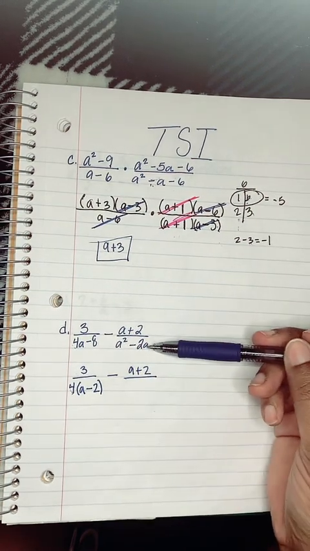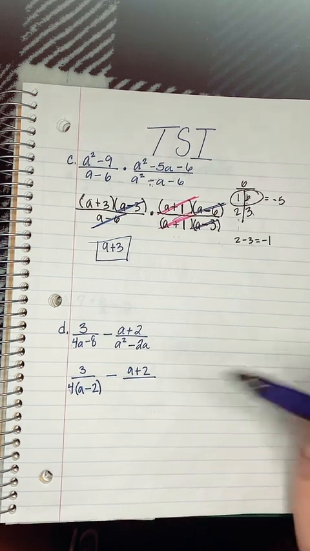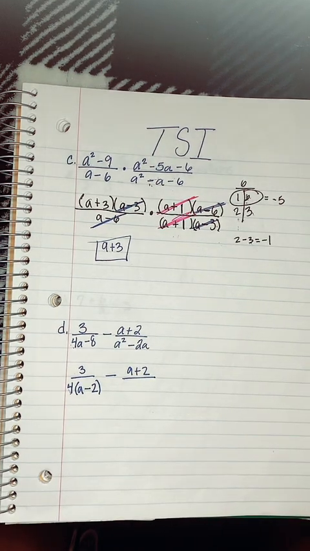Can somebody factor this in the chat for us? A squared minus 2a. What do we get?